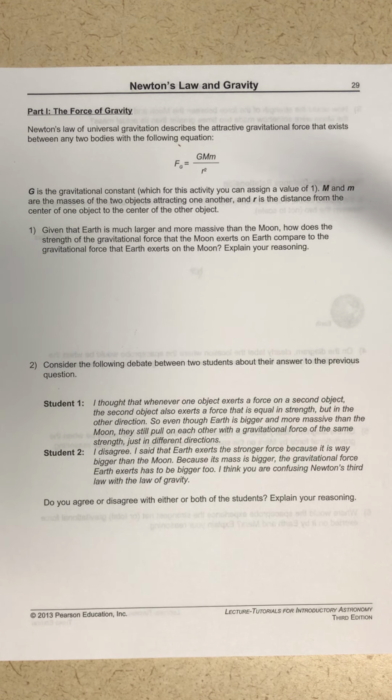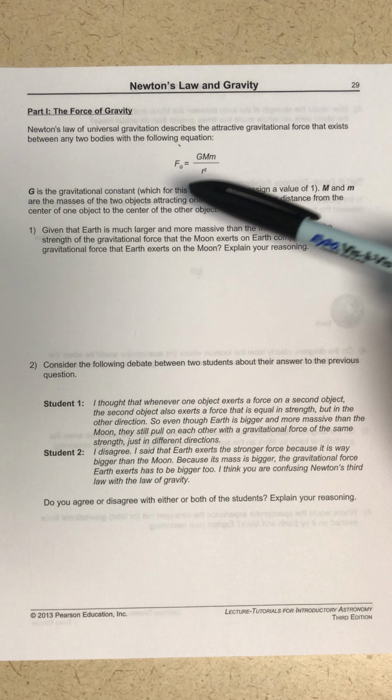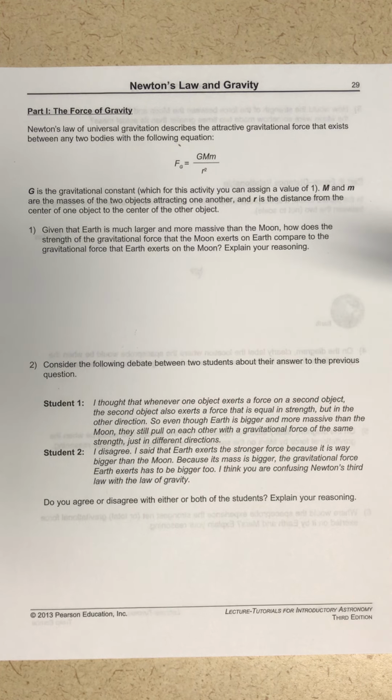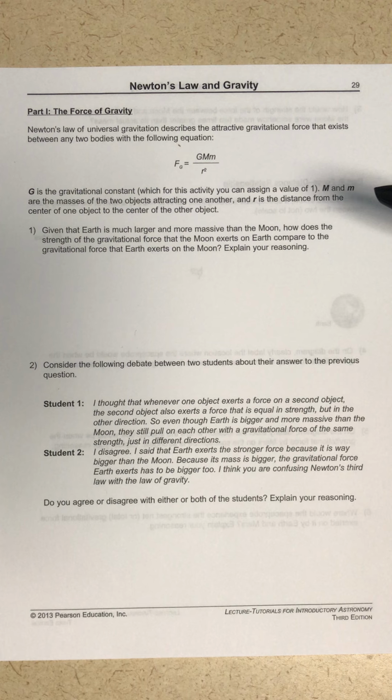All right, so part one, the force of gravity. Newton's law of universal gravitation describes the attractive gravitational force that exists between any two bodies with the following equation. So we have the force of gravity is equal to G times big M times little m, divided by the distance squared. G is the gravitational constant, or Newton's constant for gravitation.